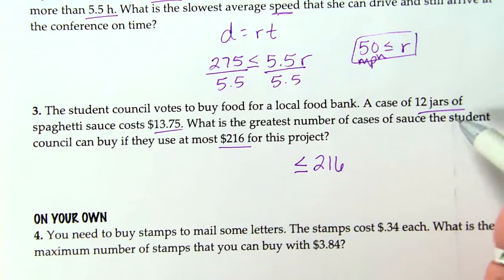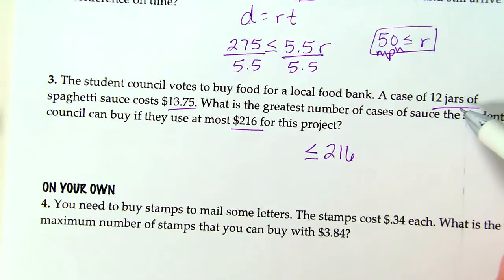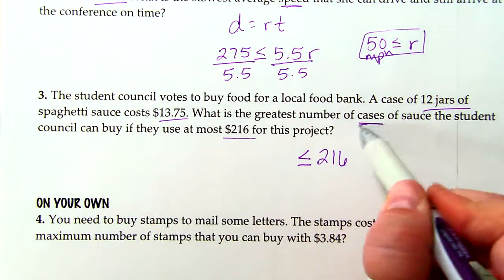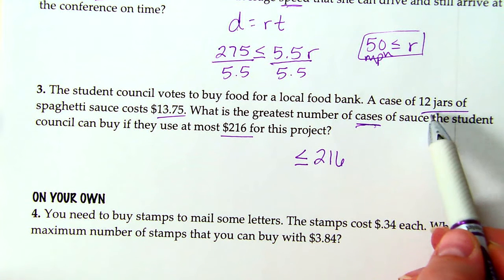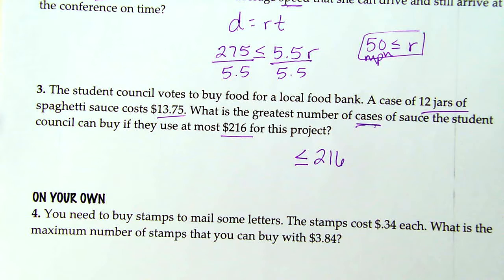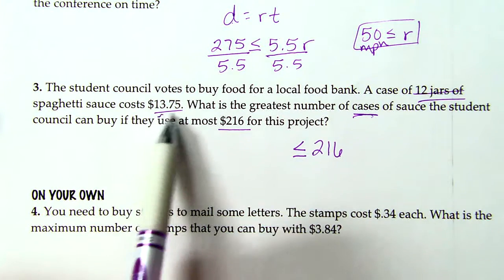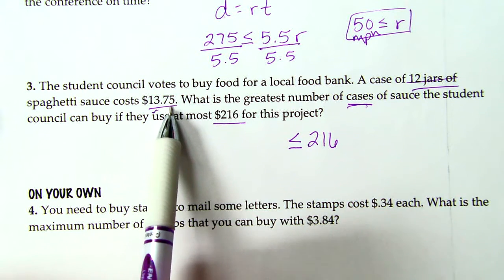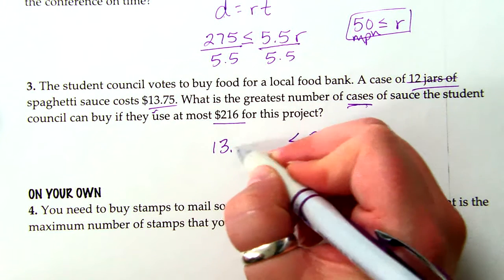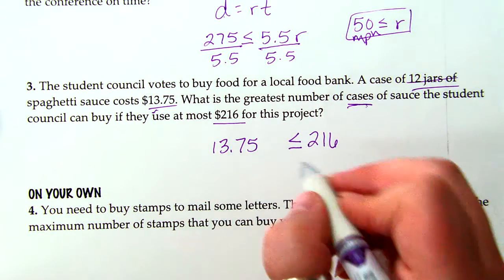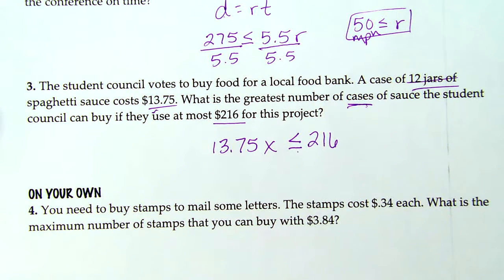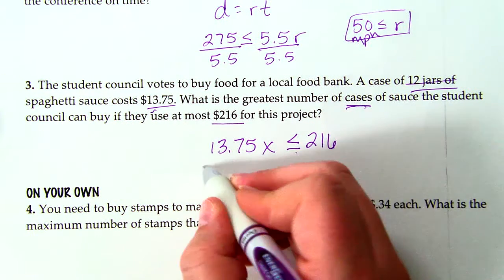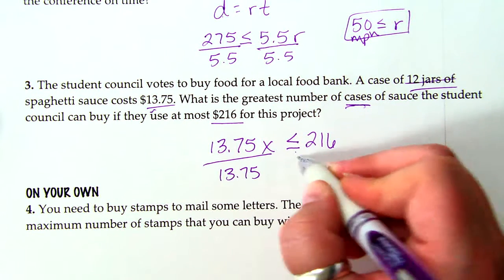So here's where you might get a little bit confused if you're not careful. What's the greatest number of cases? It's asking how many cases we can buy. The fact that there are 12 jars inside of that case does not matter at all. So that's extra information that's not needed. It's just asking how many of these whole cases for $13.75 can they buy. So it's $13.75 times however many they're buying, which we don't know, so that's x, should be less than or equal to 216. So to solve that, divide by 13.75.